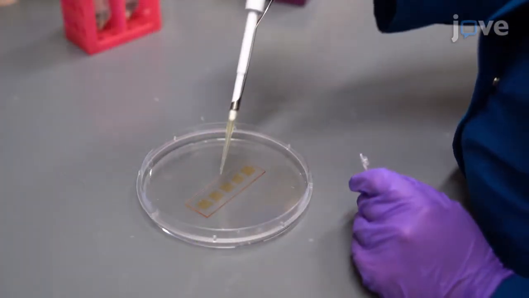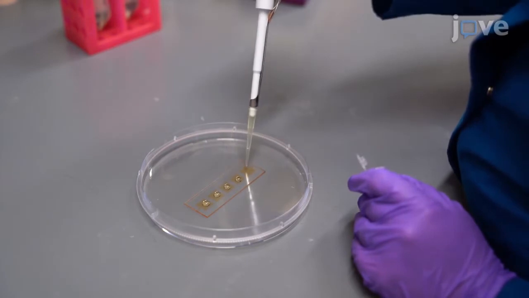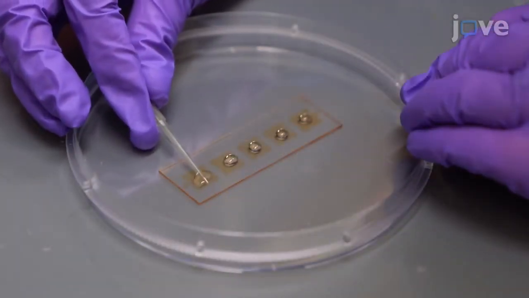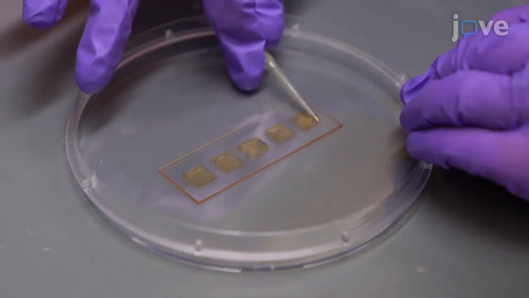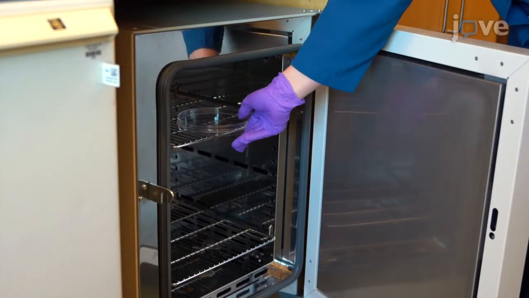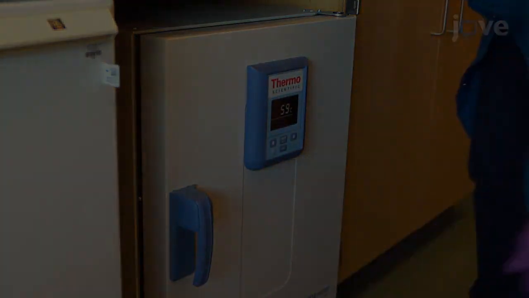Add a droplet of 20 micromolar amine-modified oligo solution onto each photopatterned region of the slide, and spread the droplet gently across the entire region using a pipette tip, taking care not to scratch the slide. Bake the slide in a 65°C oven until the DNA solution has fully dried.